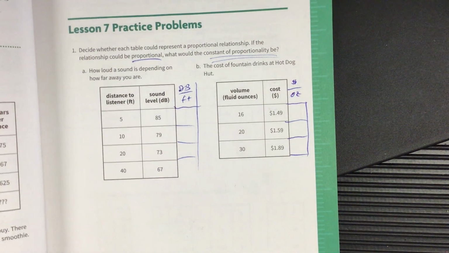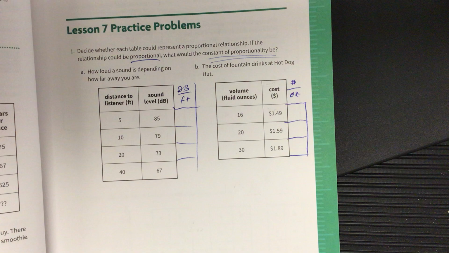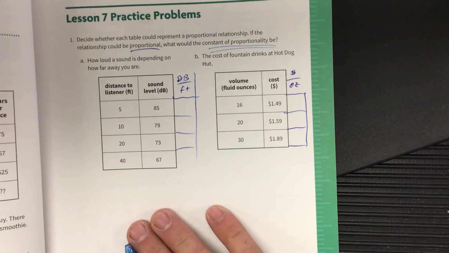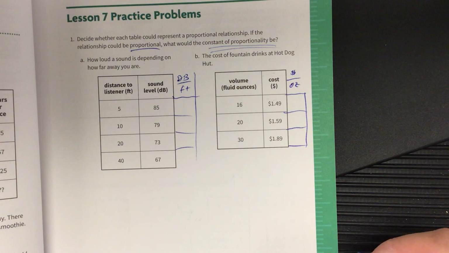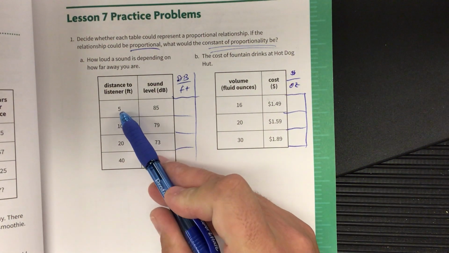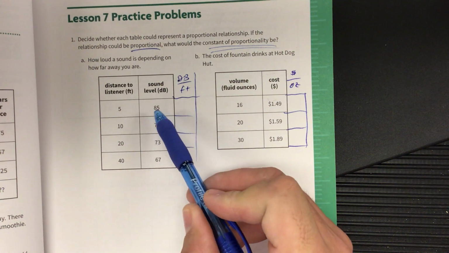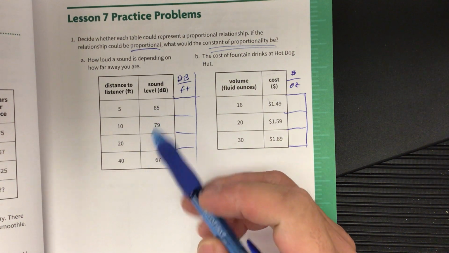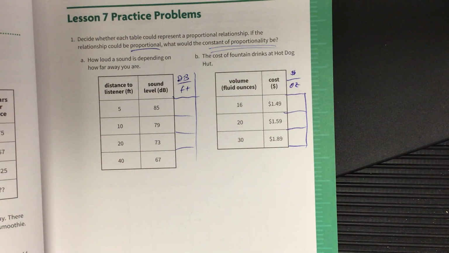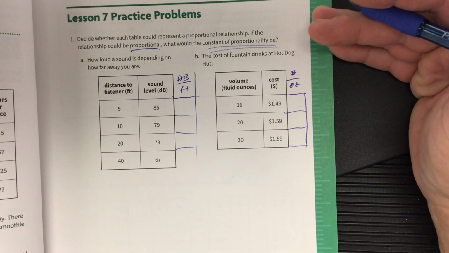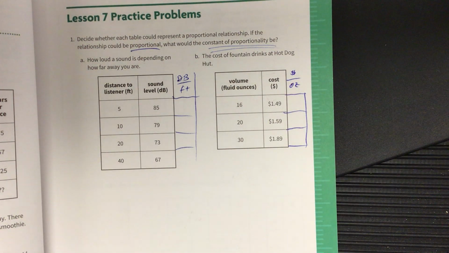First question on page 59. Again, this does not have the third column. I would recommend having it so we can analyze how these things are related if they're proportional. And maybe you can already tell that if I double the distance, would I have to double the decibels? Would that make sense? If I was to walk further away from the stage, would the music get louder to my ears, or get softer? But we'll be able to tell that by just analyzing the numbers.